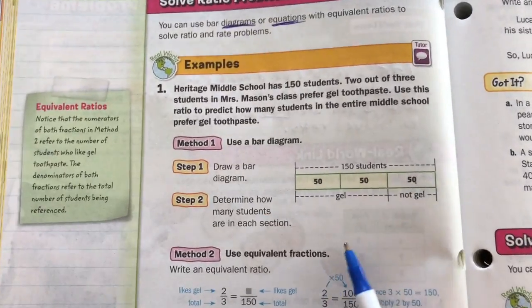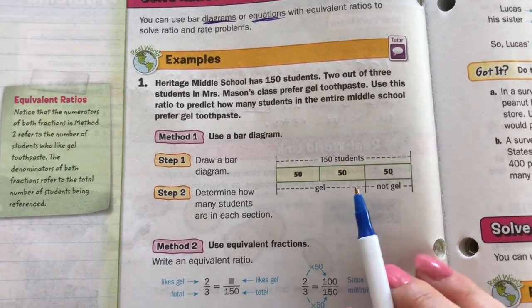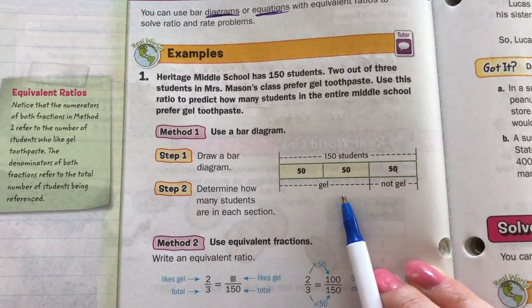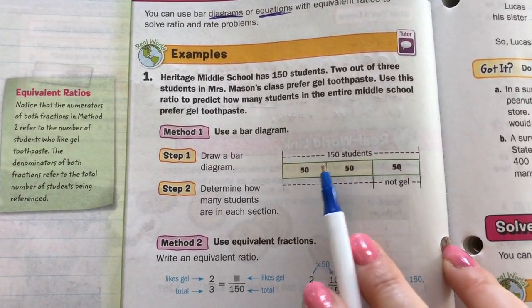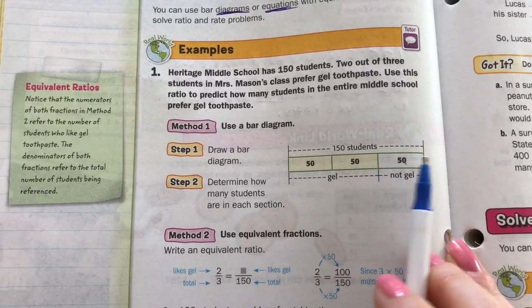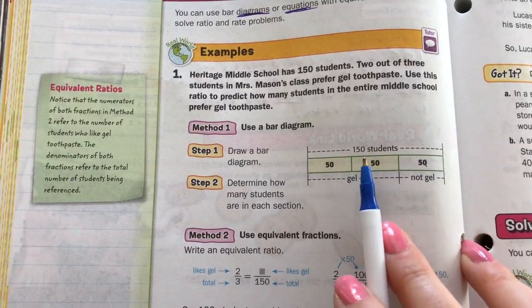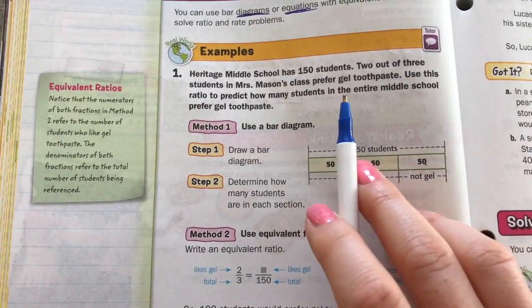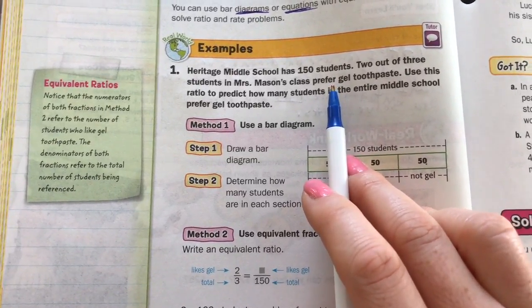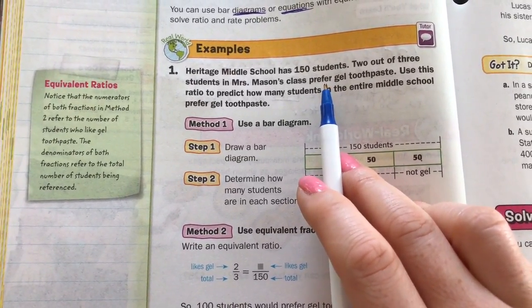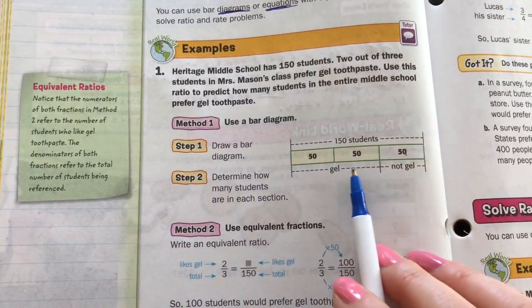So if you set up a diagram, you could draw a bar diagram. Let's take a look at what the diagram is here. We have 150 students in the whole middle school, and we know that if they were split into 3 sections, 2 out of the 3 sections would prefer gel, because we're comparing it to Mrs. Mason's class where 2 out of 3 kids prefer gel. So if 2 out of 3 kids in her class prefer gel, then we're thinking 2 out of 3 in the whole school prefer gel.